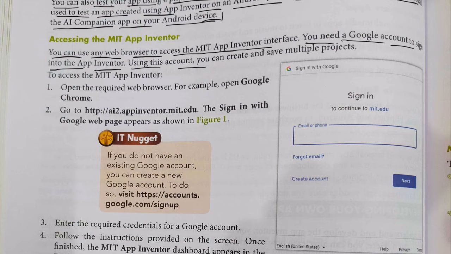Using this account, you can create and save multiple projects. So once you have created one account or linked one account with MIT App Inventor, make sure you remember it, because all of your projects, whatever applications you will create using MIT App Inventor, will be linked to that particular Gmail account. Now let's see how we can do it.